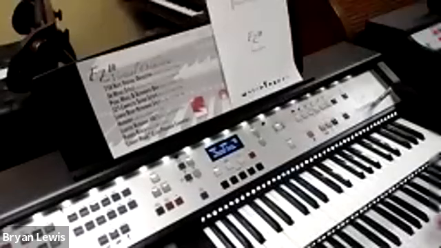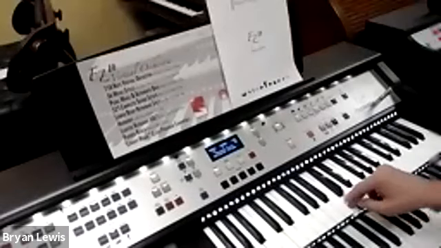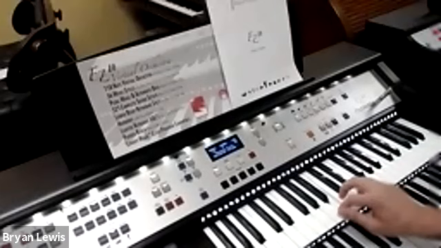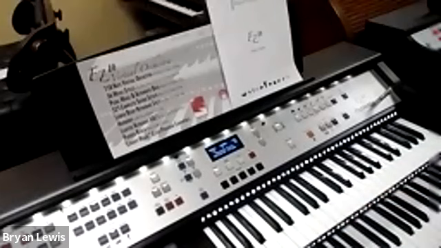Now we're playing 81. Lower keyboard is fine too. So that's pretty neat, right? So you can slow it down to whatever tempo you want to play at.